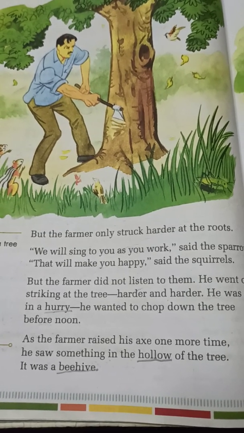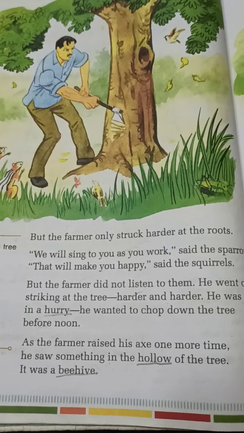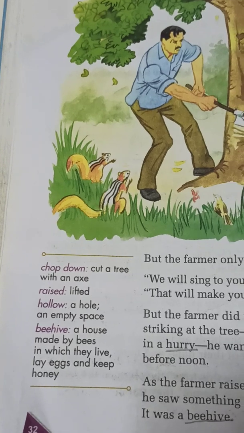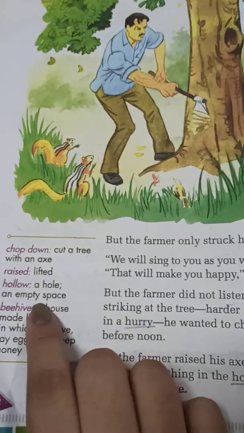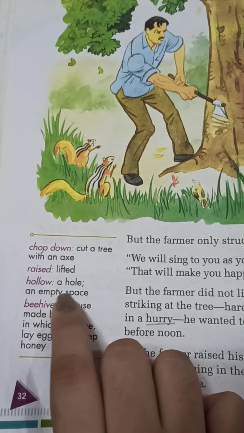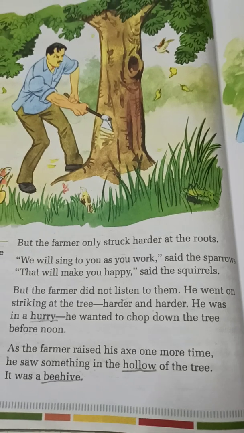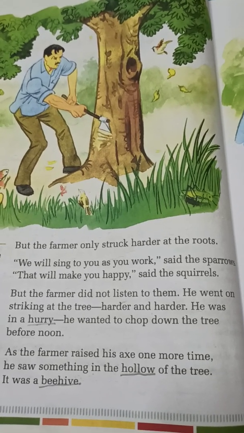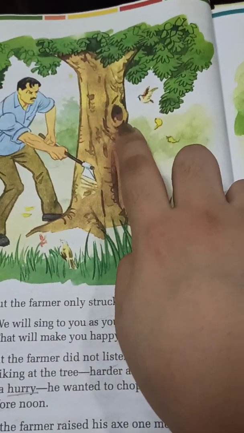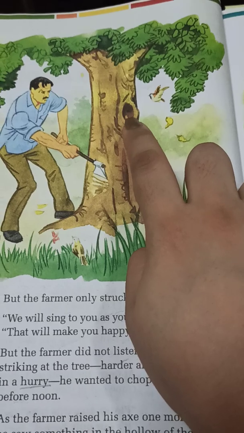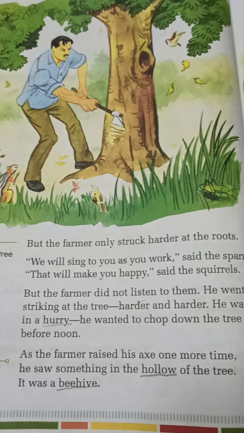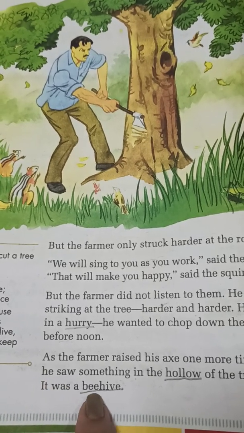Okay, now what happens in the story? As the farmer raised his axe one more time, he saw something in the hollow of the tree. What do you mean by hollow? Hollow means a hole, an empty space, isn't it? A hole or an empty space. Okay, so in the tree, what happens? The farmer saw something in the hollow of the tree. Can you see this? Yes, this is the hollow of the tree. Okay, so he saw something inside. All right, what did he see? It was a beehive, isn't it?